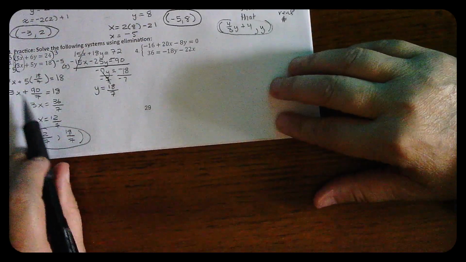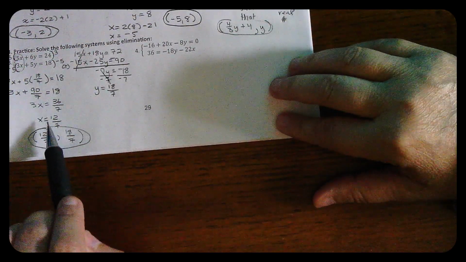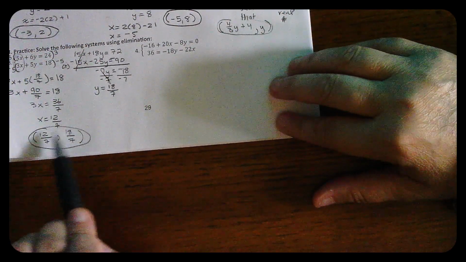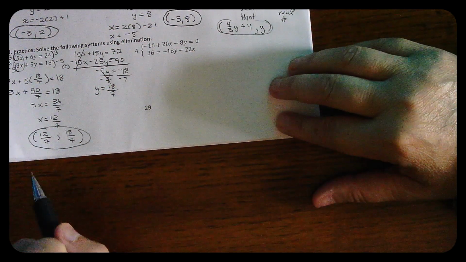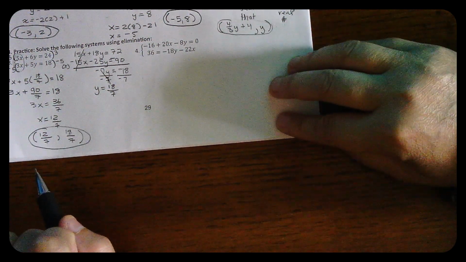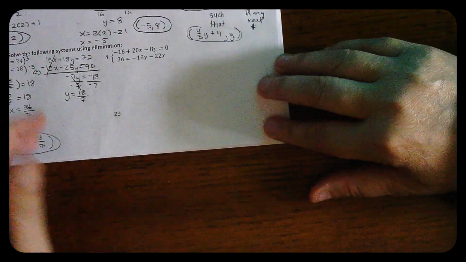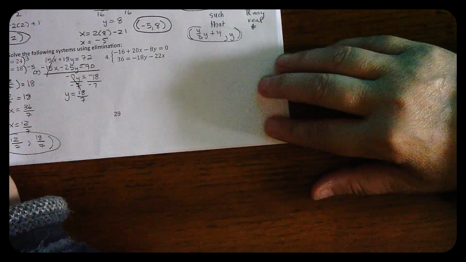And that's why solving these by graphing is not a good method, because it's really hard to pick up those exact answers off a graph. All right. Now, number 4, I don't know, you might want to pause if you haven't tried it yet.